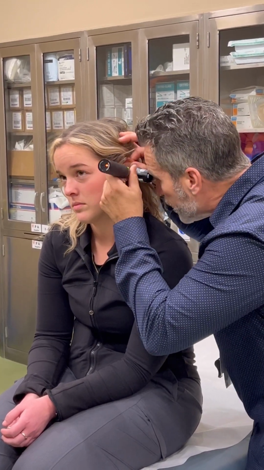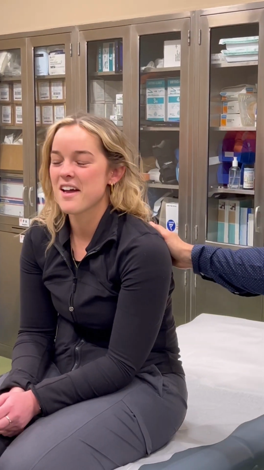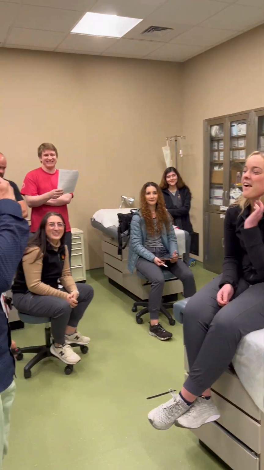Now, interestingly enough, I don't really see a scar on this side. Yeah. Is that true? Yeah. There you go, great commission. So, she only has a scar on her right side.